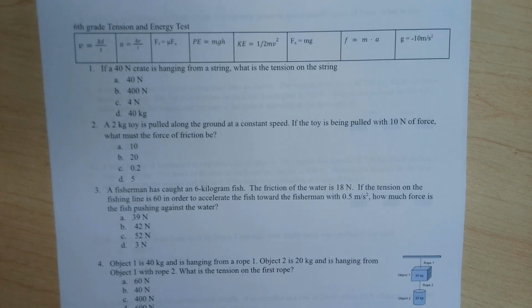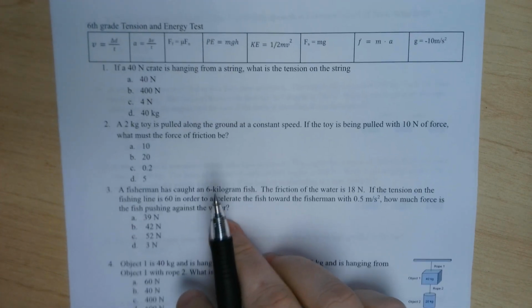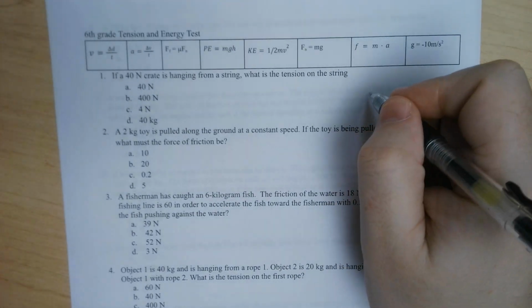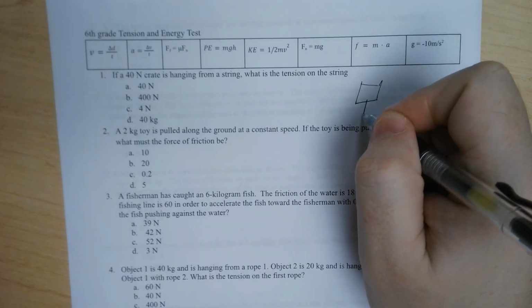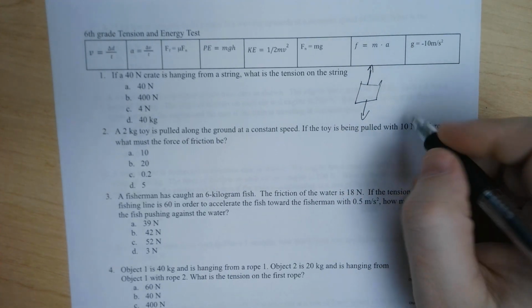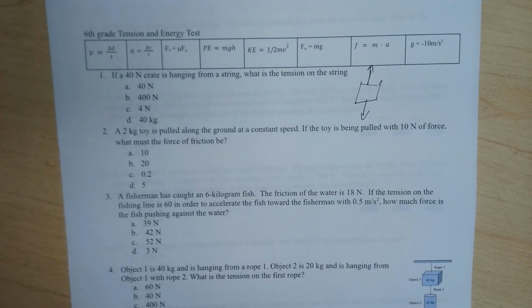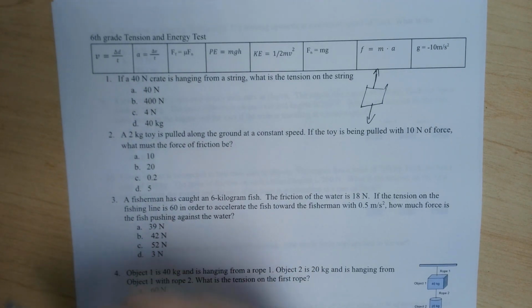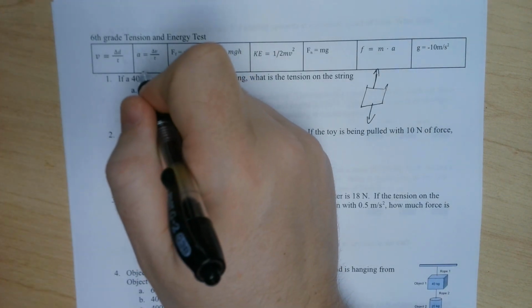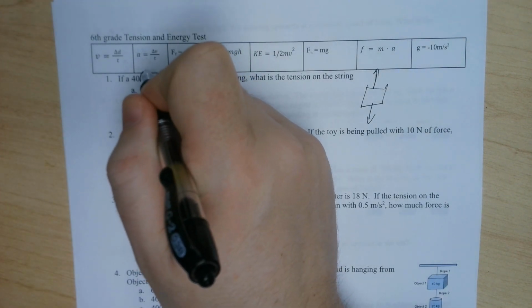Okay, this is the 6th grade tension and energy test. First question, we have a crate hanging from a string and it has some sort of force of gravity. What is the force of gravity on that string? This is a question that is asking you to understand the difference between weight and force. How do I know? Because my units here are newtons.